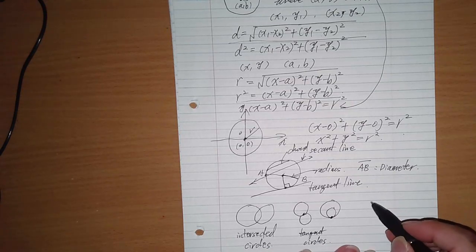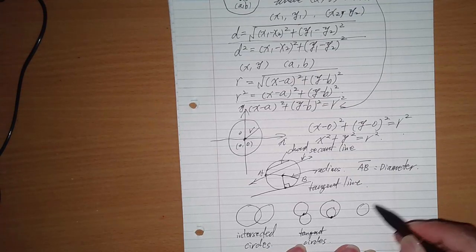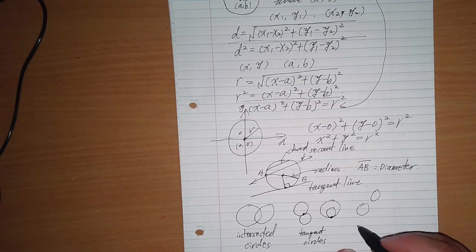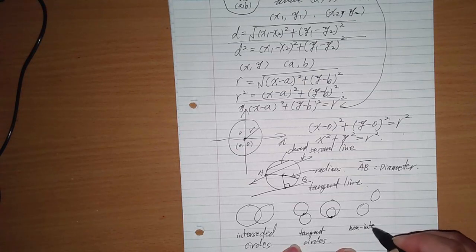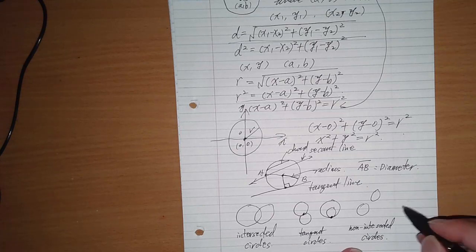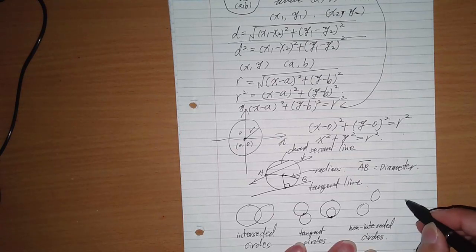What about circles like that? They do not intersect at all. You can say non-intersected circles. There's one specific case for non-intersected circles.